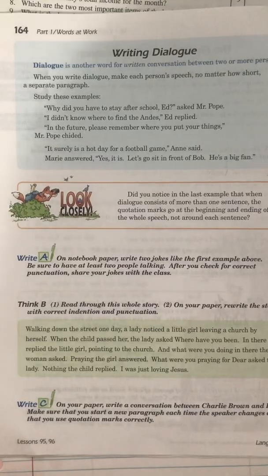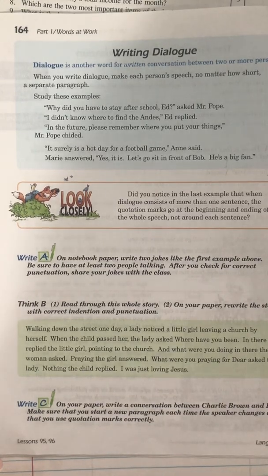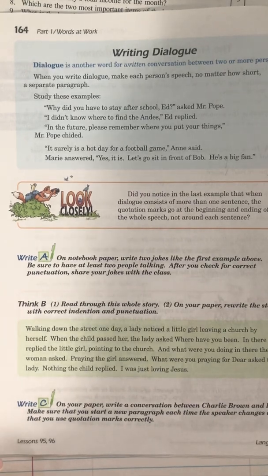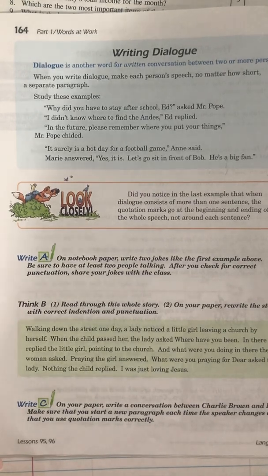And here for Wednesday, we have on page 164, it says writing dialogue. And if you hear a little snoring in the background, that's just the puppy.